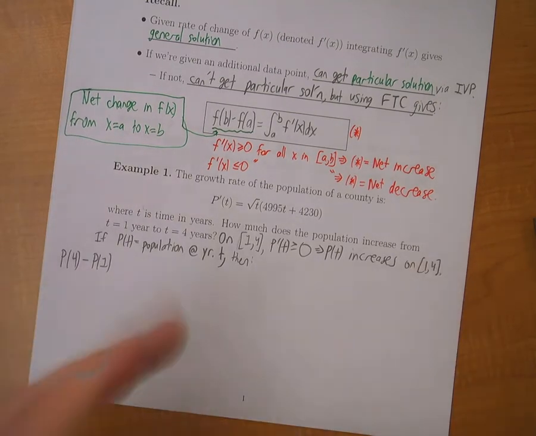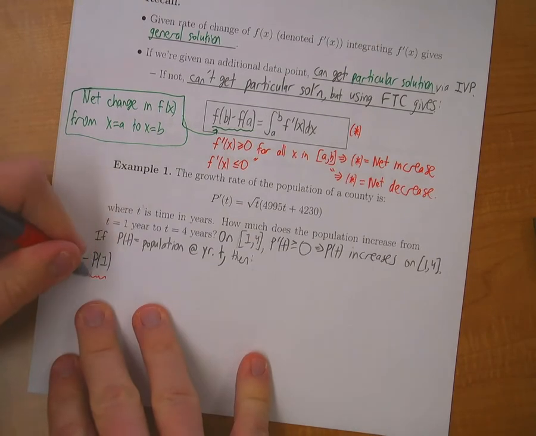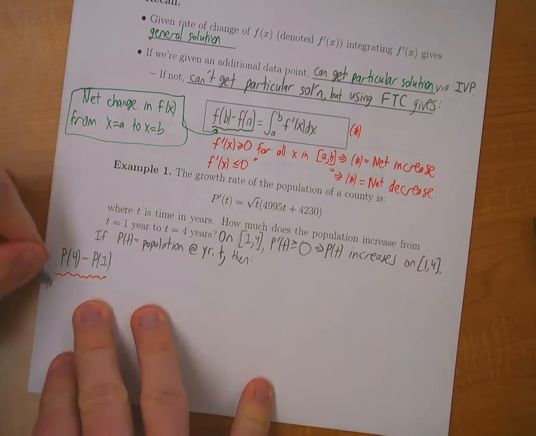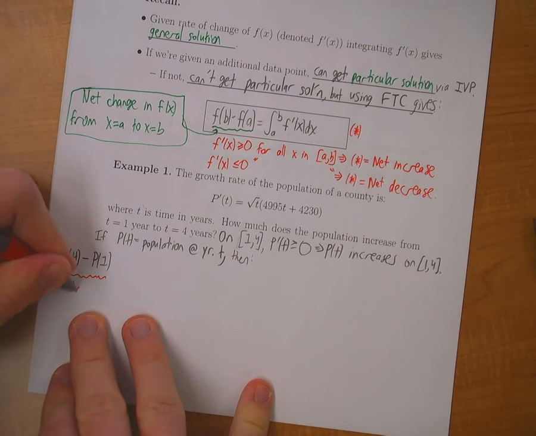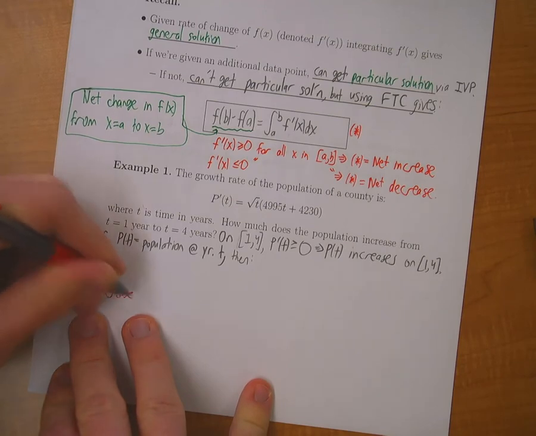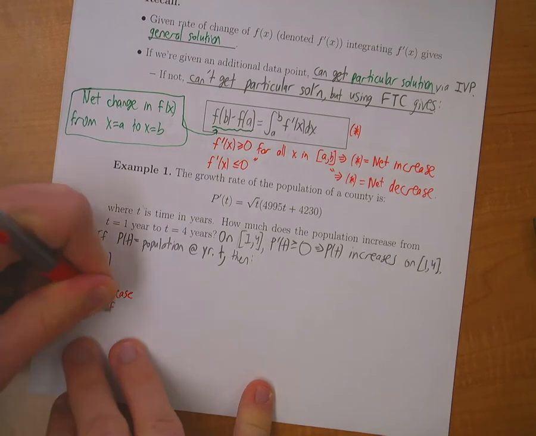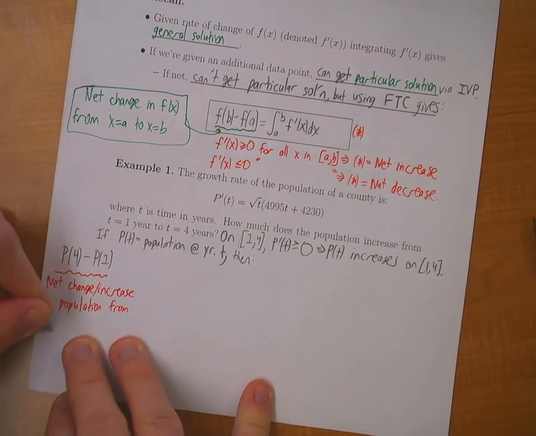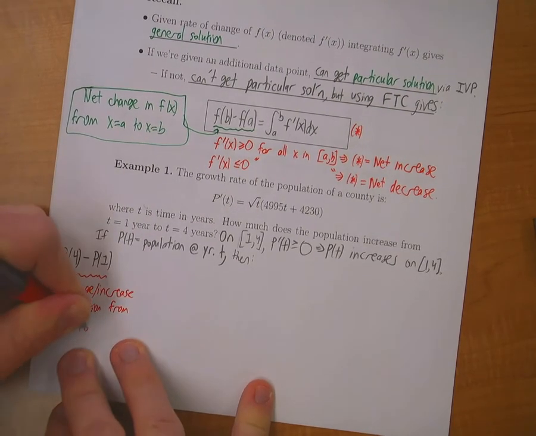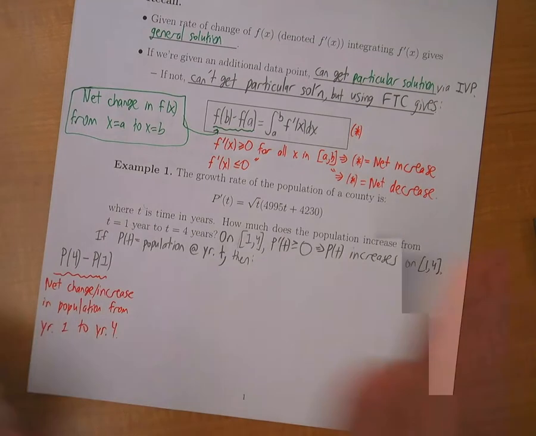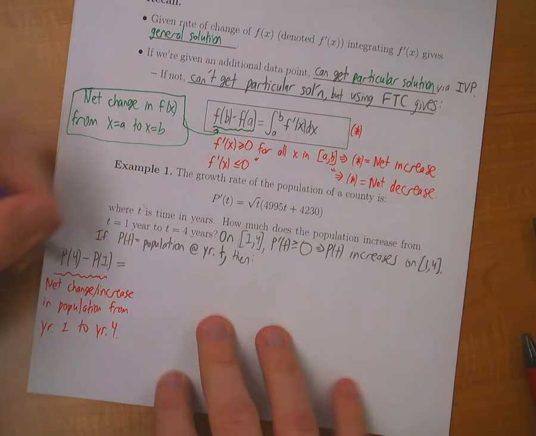Okay? So like I said, this difference here is the net change / increase in population from year 1 to year 4. Okay? So that takes care of that, no problem.